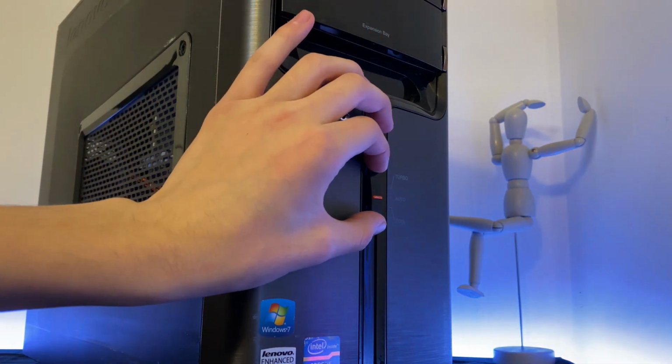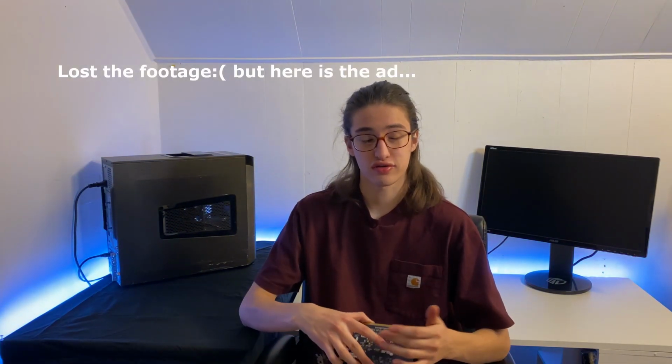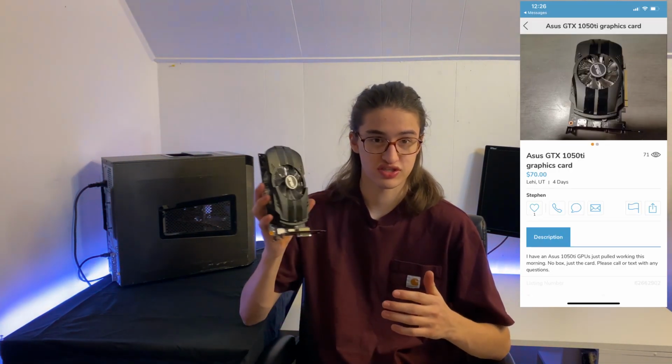The build will all be complete once we get that hard drive and everything in there, but we still need that GPU. I've been on the lookout and I managed to find this 1050 Ti. So I have footage of me picking that up as well, so I'll show you that right now. So as I was saying, the graphics card I picked up was this 1050 Ti here.